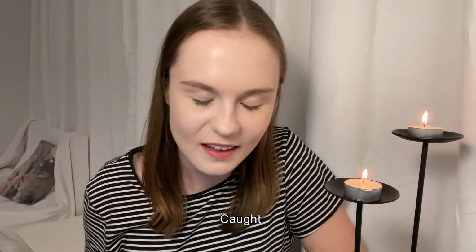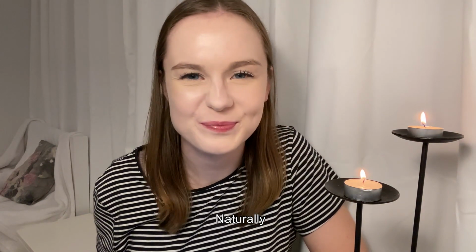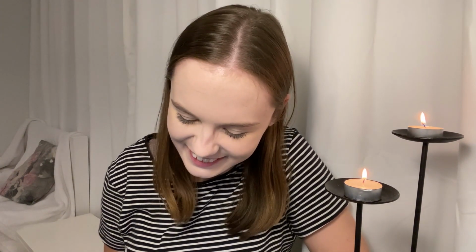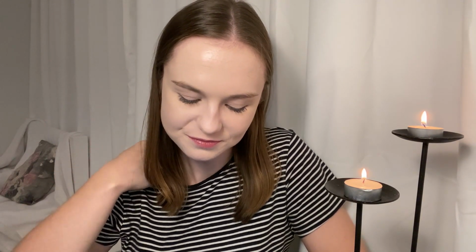Court, court. Naturally, naturally. I like this one. Aluminium, aluminium, not aluminum. I've always found that funny. So yeah, I know a lot of the American pronunciations that are different, but not really any of the ones that are from other countries, which is kind of sad, but I guess because American TV is the most common.